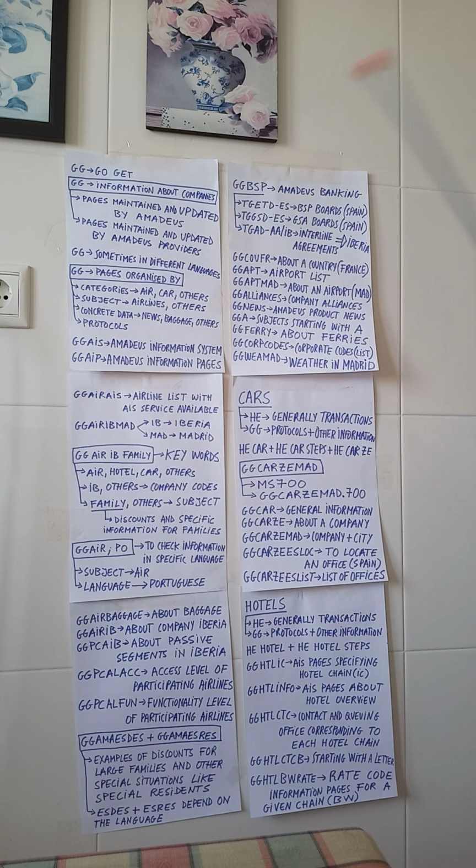Next example, this one, GGCOUFR has information on countries, in this case, information about France. Next example, please follow the list. Now I am here. GGAPT has information on airport listings. Next example, GGAPT-MAD has information about airports specifying the city we are interested in, which in this case is Madrid.